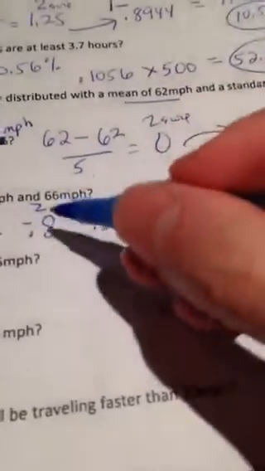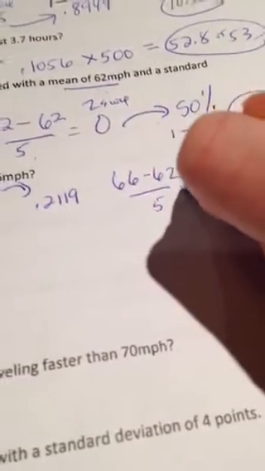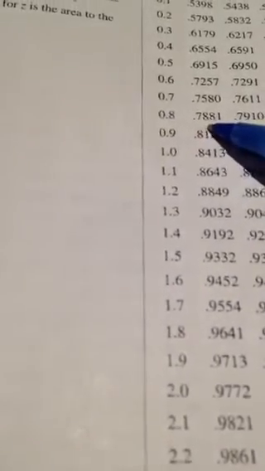And then you got to do the other one, okay? Get the z-score for 66. Subtract the mean, divide by standard, and you'll get positive 0.8 for your z. Once you get your z-score, look it up on the chart. This time you're on the positive side. 0.8 is up here, 0.7881.